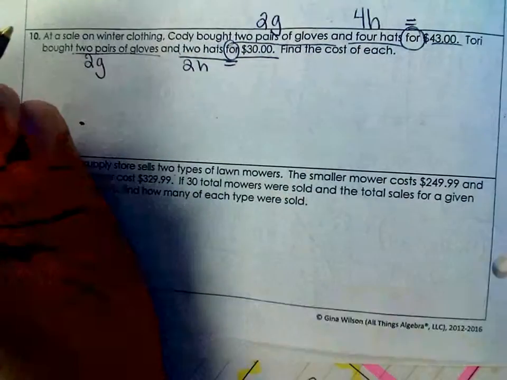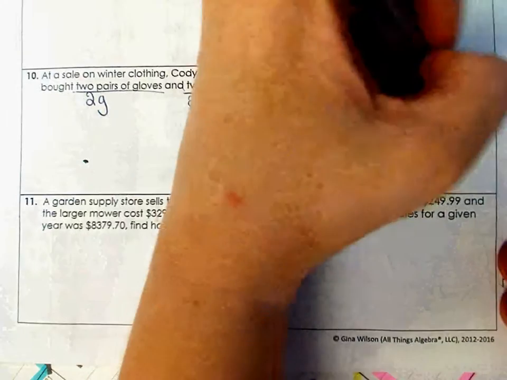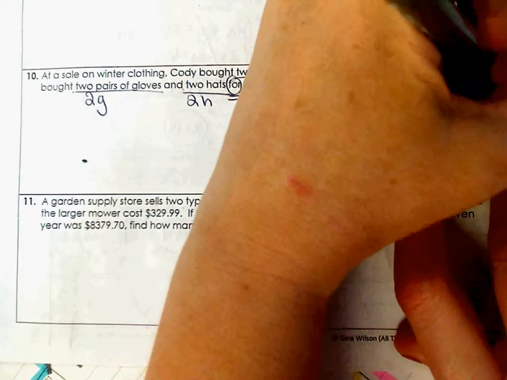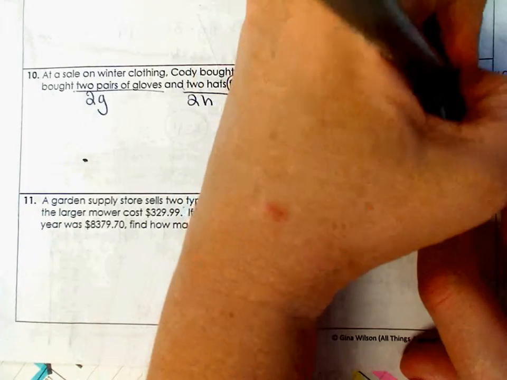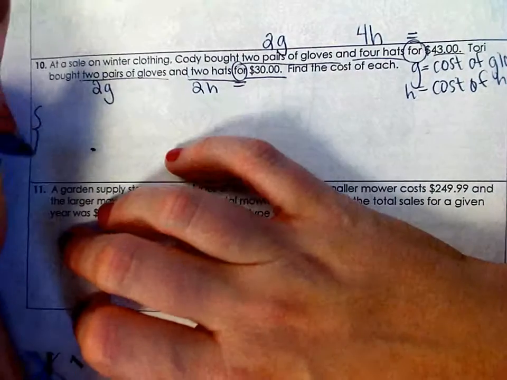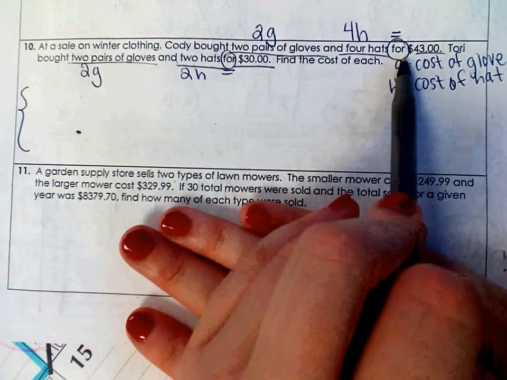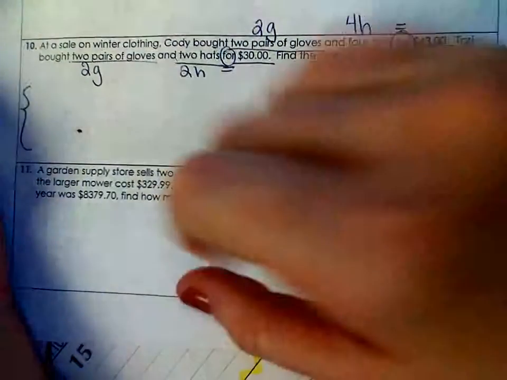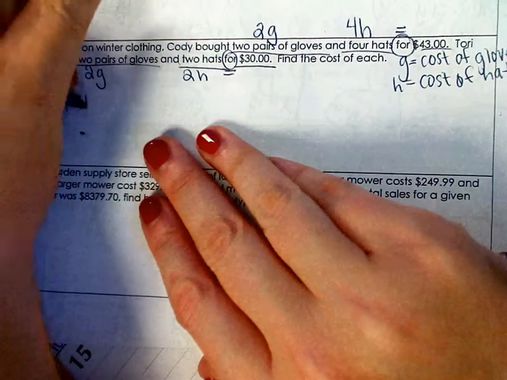Okay, so let's find the cost of each. So let's define our variables. G is the cost of a glove. H is the cost of a hat. Now let's write our equations. So 2 pairs of gloves and 4 hats added up to equal $43 when she purchased them. So 2G plus 4H equals $43.